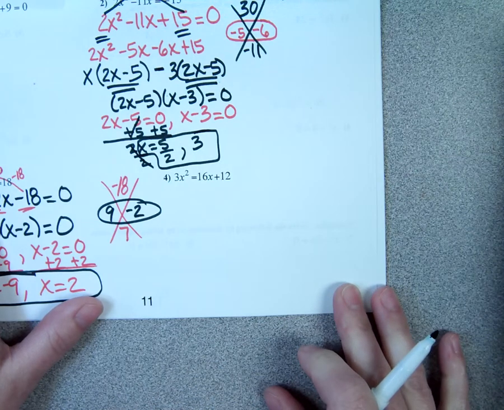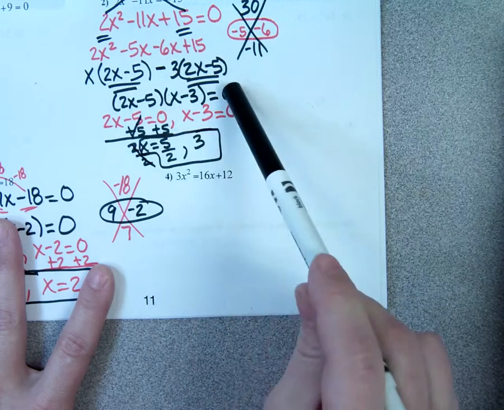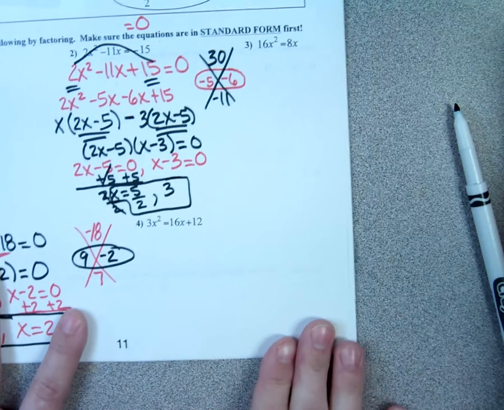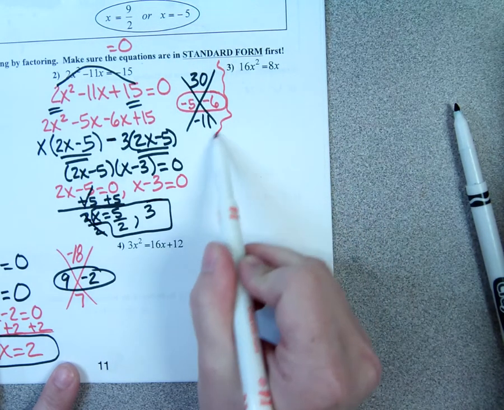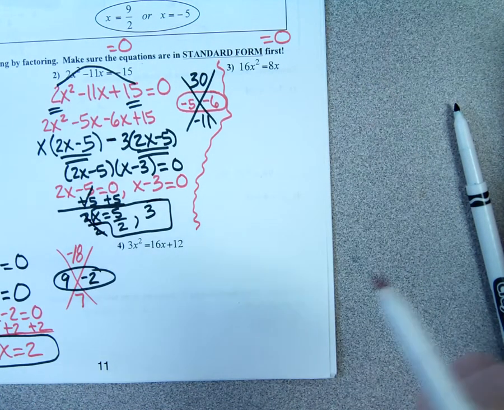Everybody okay with that? So this is no big deal. If you know how to factor, the solving part's easy. You just take your factors, set them equal to 0, and solve those two equations. Okay, let's look at number 3, and I'm not going to do all of these. Does it say equals 0? No. So what do you want me to do?